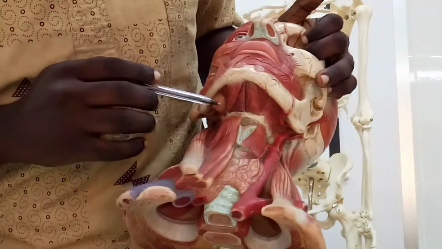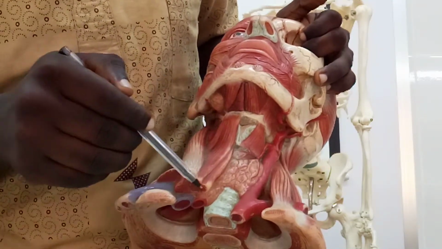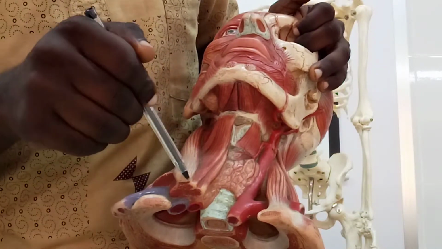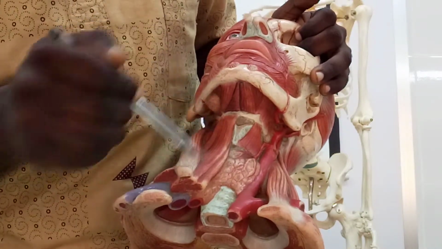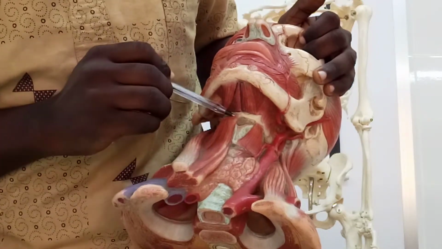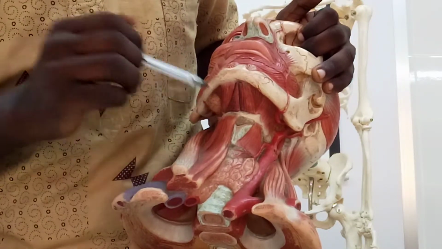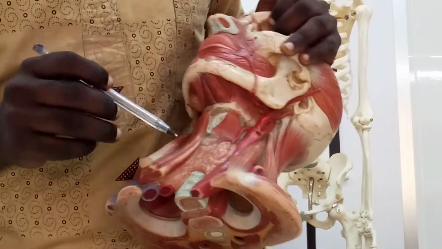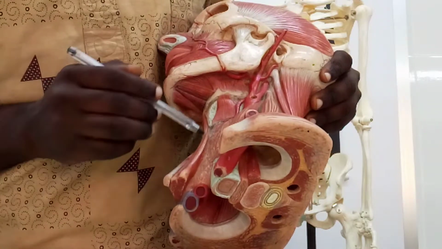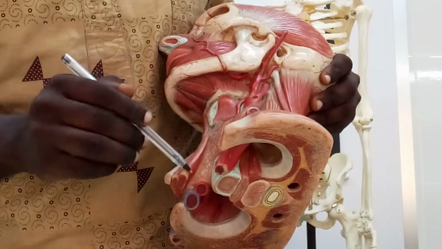So the first S is this one. From the sternum, so sternohyoid muscle. Sternohyoid muscle is another infrahyoid muscle. And there is another one which is called sternothyroid muscle.